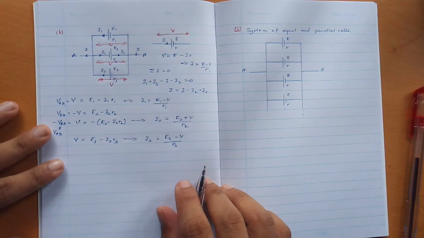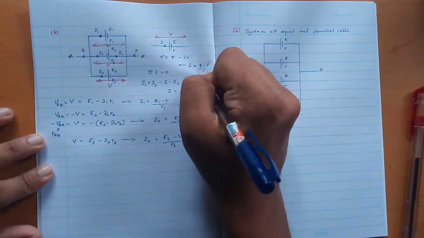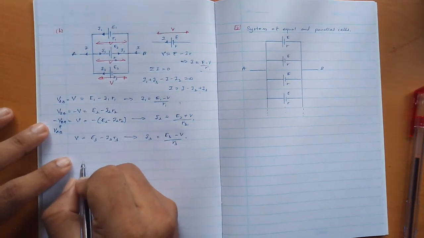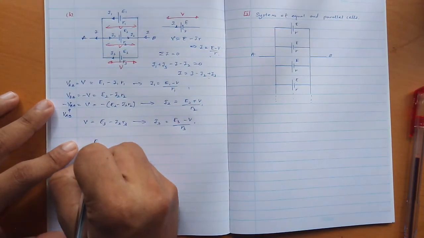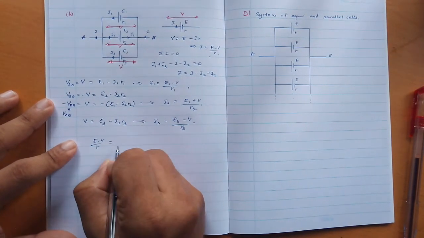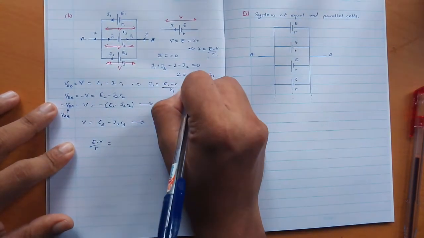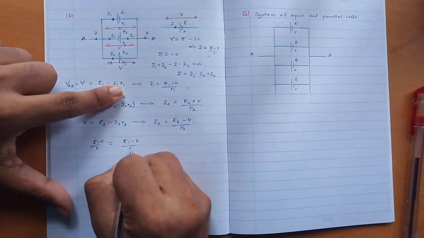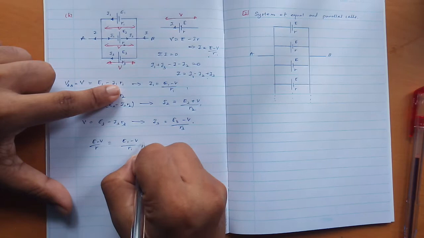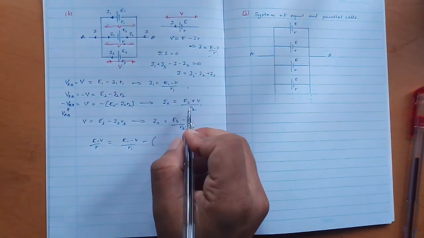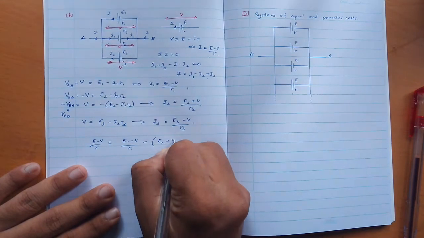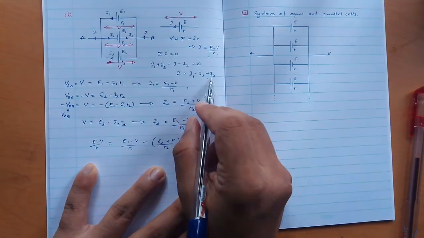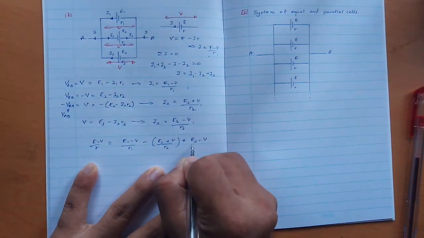And now I have these three relations and this one, and I'm going to substitute into this formula. So I is E minus V over R, which equals, here I1 is E1 minus V over R1, and then we have minus I2, so minus, and I2 is this one, E2 plus V divided by R2, plus I3, which is E3 minus V divided by R3.